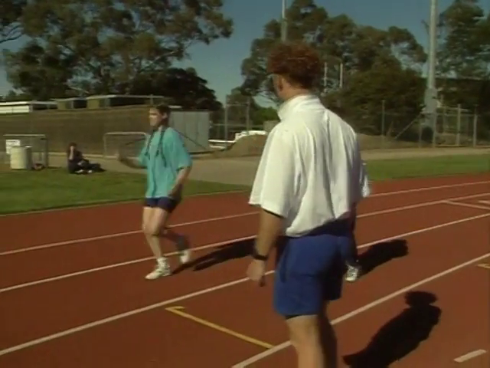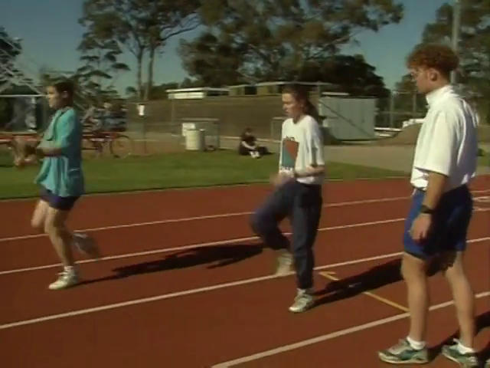After recording comes reflecting, the stage where you analyse and evaluate your coaching and identify things to improve. The first step is to review your tape and target a specific sequence for analysis. Yeah, come on, push those hips forward, Lisa. Up tall.